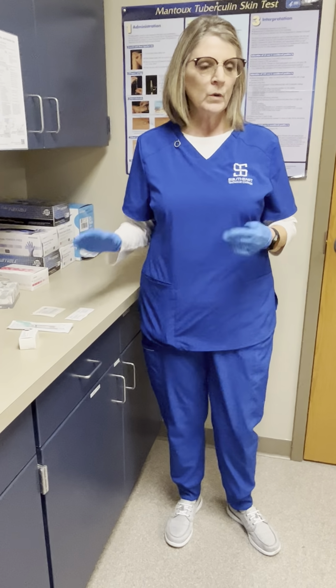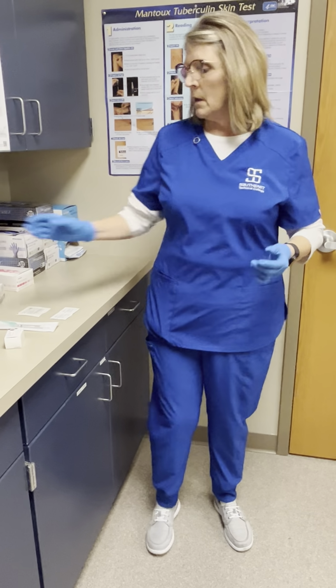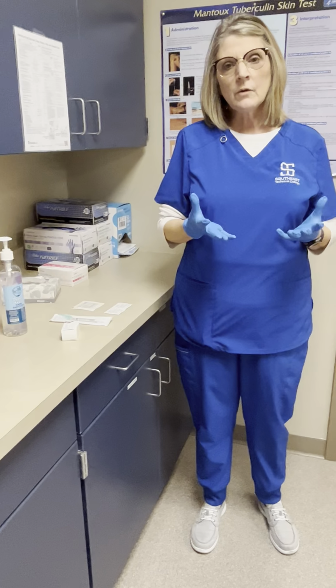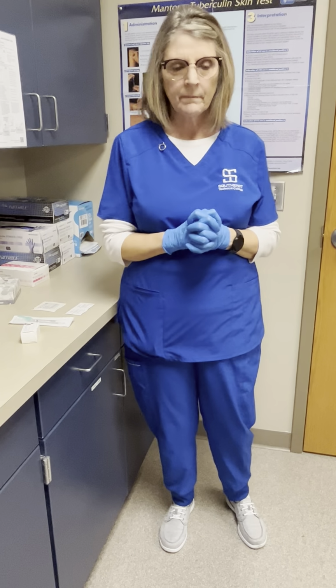As always, with any kind of procedure that you do for a patient, hand sanitizer or washing your hands properly and gloves are extremely important to make sure that you don't contaminate or cross-contaminate the patient.